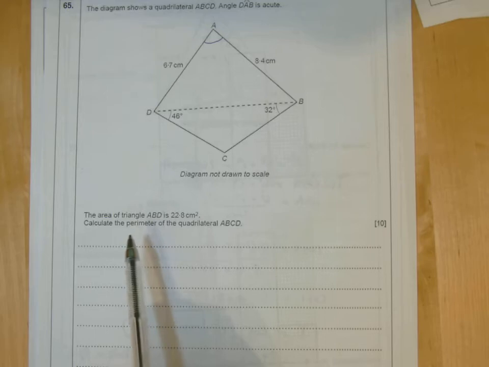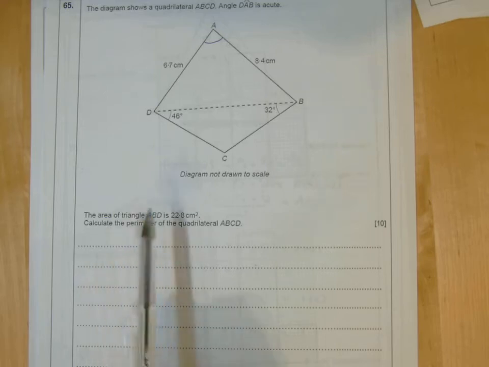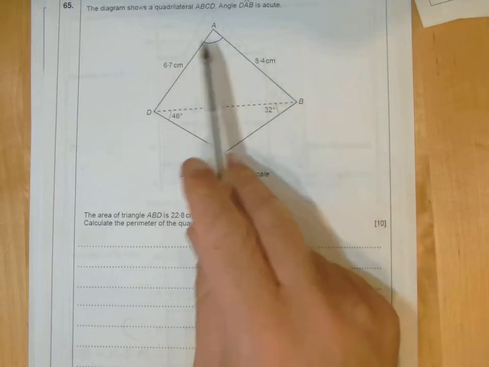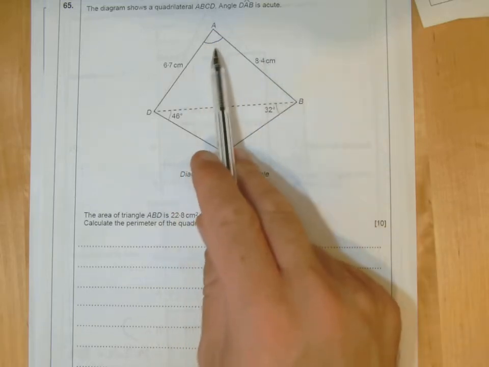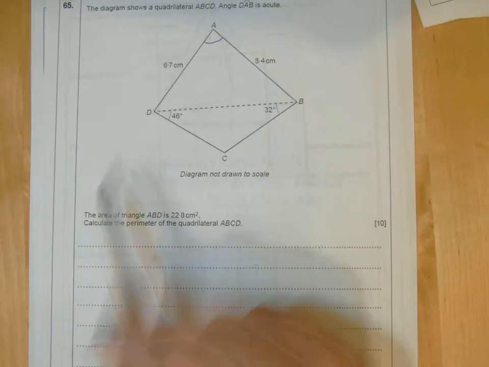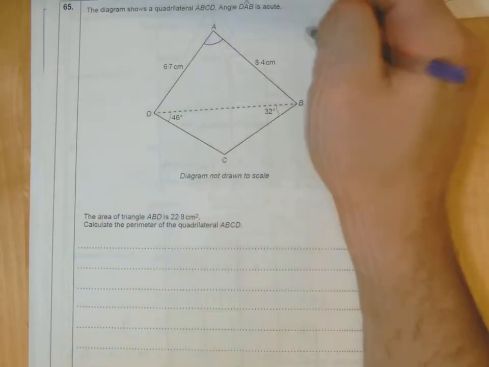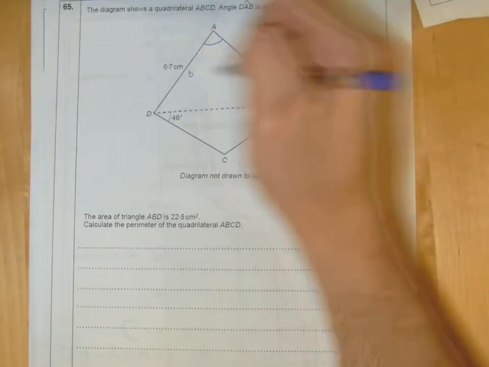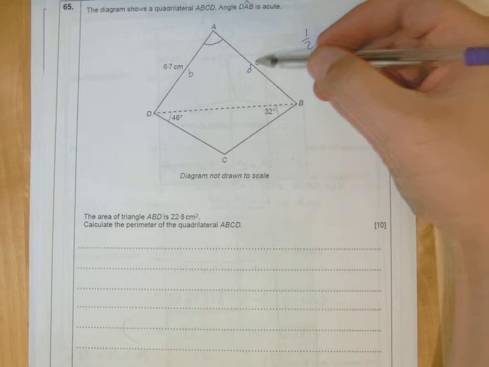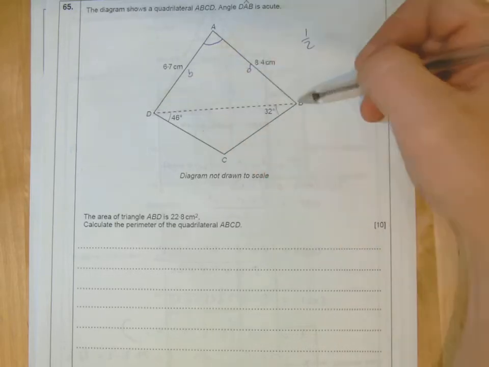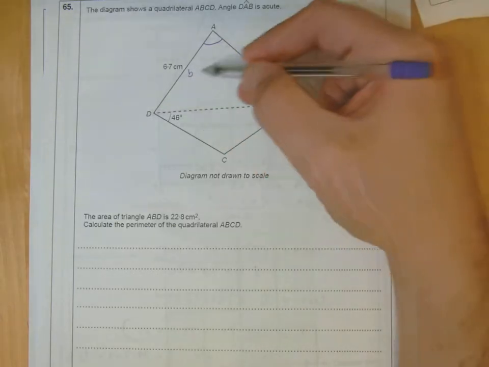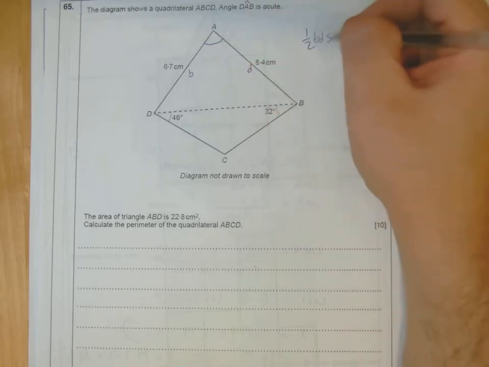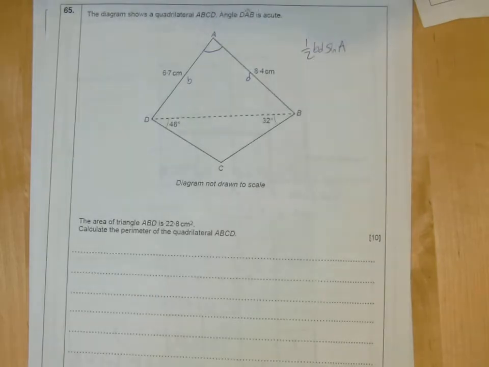They're telling us the area. Now, of course, we know the formula for area is half ab sine C. Or if we're interested in this angle DAB here, then it's going to be sine A, so it'll be little b here and little d here. Little d because it opposes D, little b because it opposes B. So those two sides and the angle in between them: half bd sine A. That would be the area.